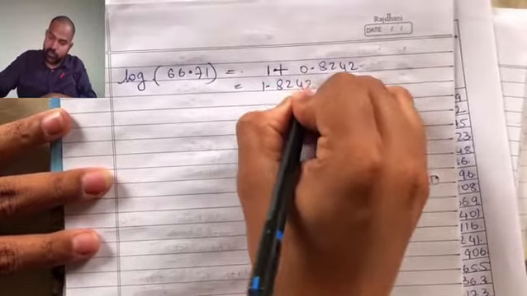So this is going to be plus 0.8242. So it is going to be 1.8242.